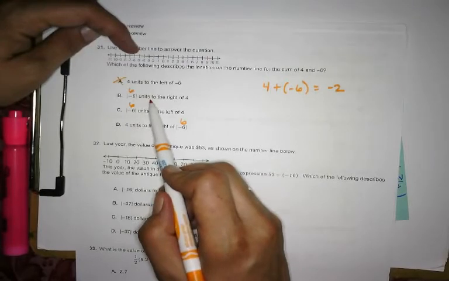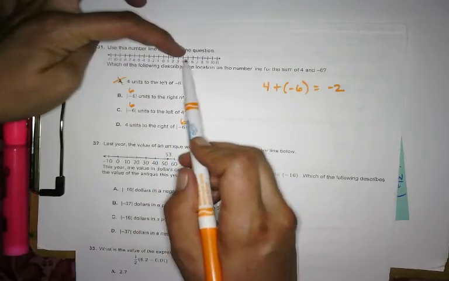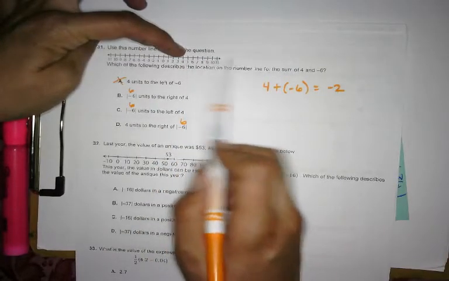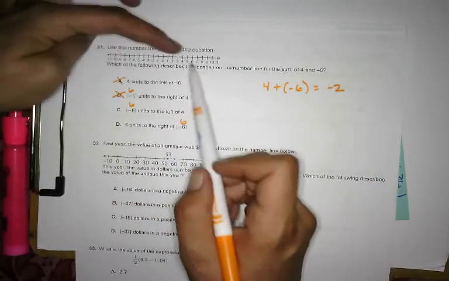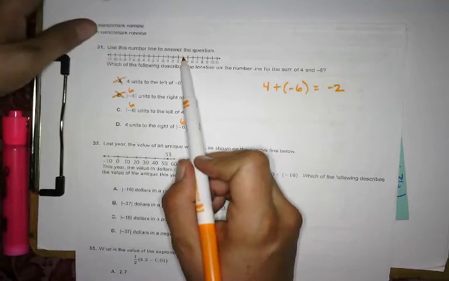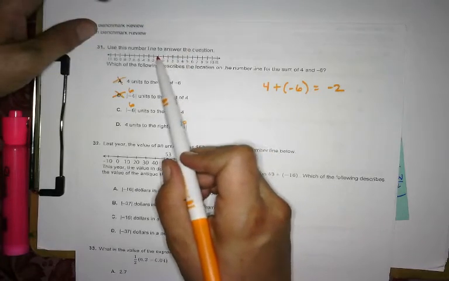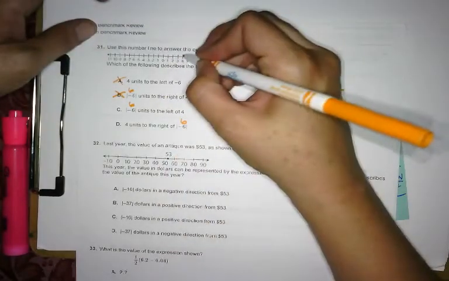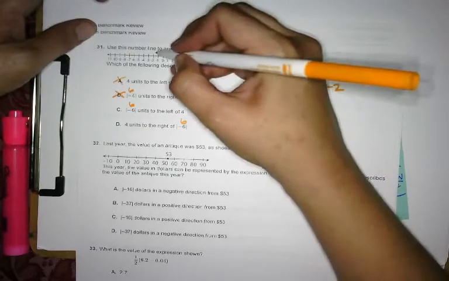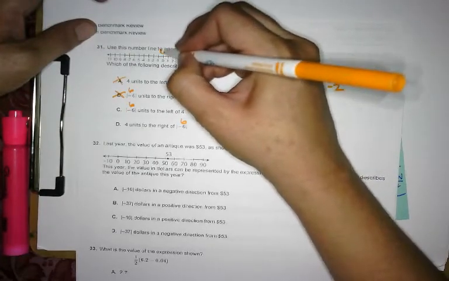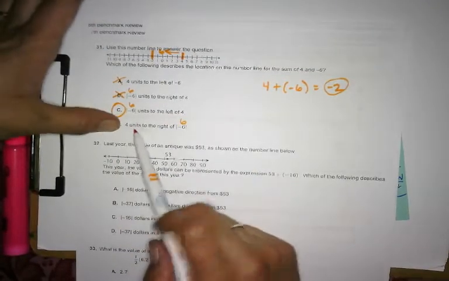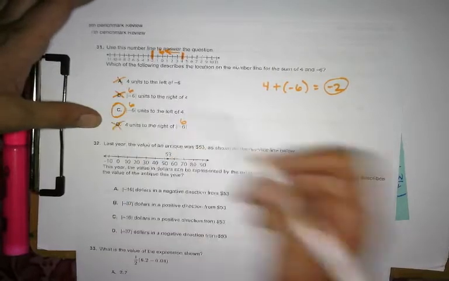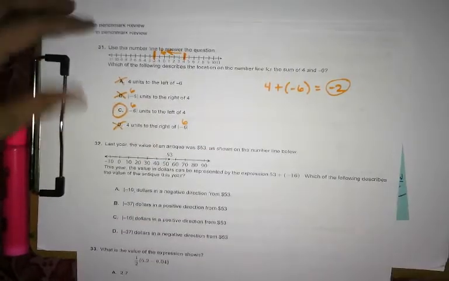6 units to the right of 4. If I'm at 4 and I try to go 6 units to the right, it's going that way, which again is the wrong direction. So that's not right. 6 units to the left of 4. If I'm at 4 and I go 1, 2, 3, 4, 5, 6, I end up at -2, which is the answer here. 4 units to the right of 6, we already said that one didn't work. So that makes sense.